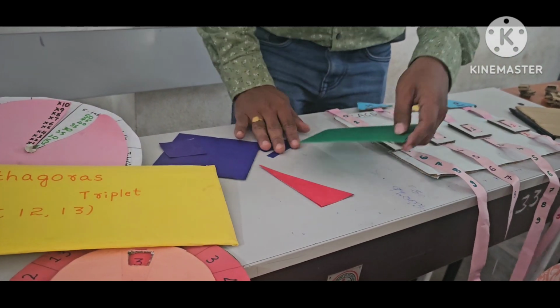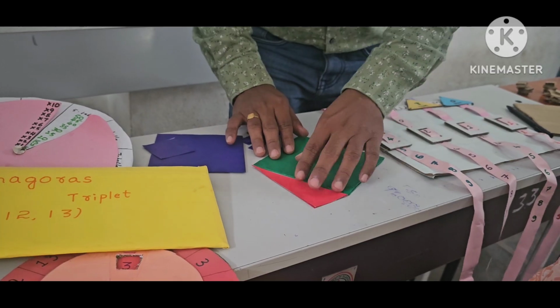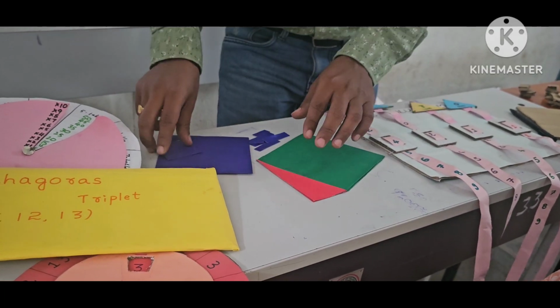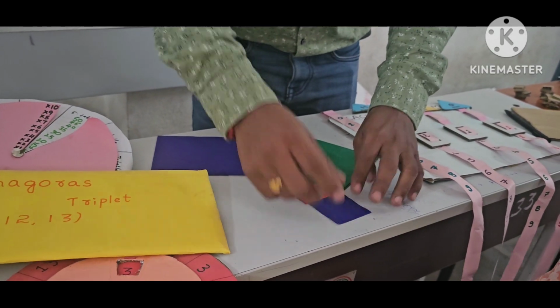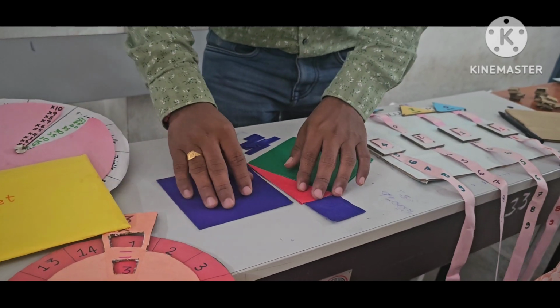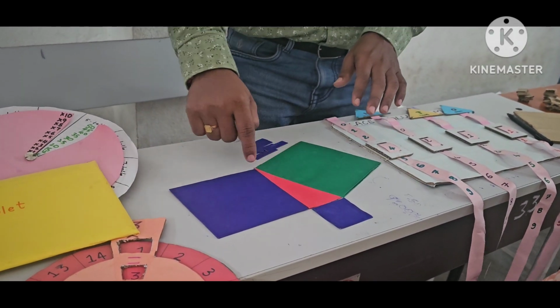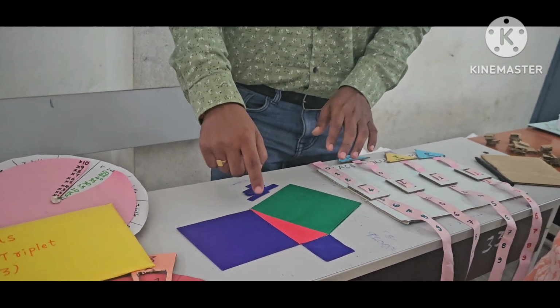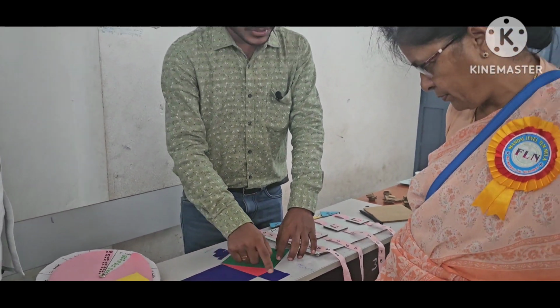So this is the triangle. So the area in here is, this is the 13. The area in here is 5. The area in here is 12. This 12, length is 12, breadth is 12, nothing but a square. So this area is equal to the sum of these two areas.